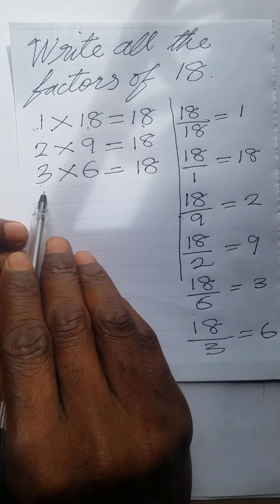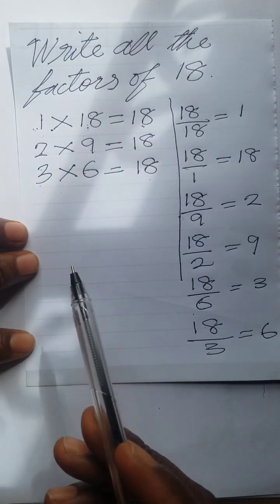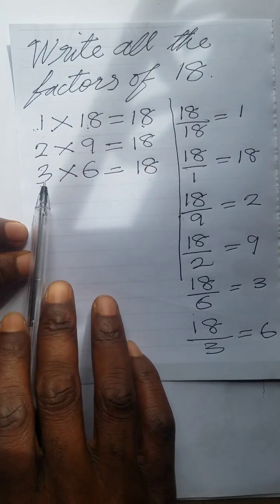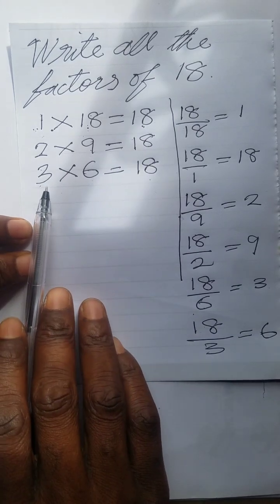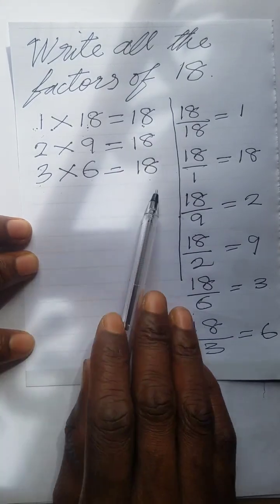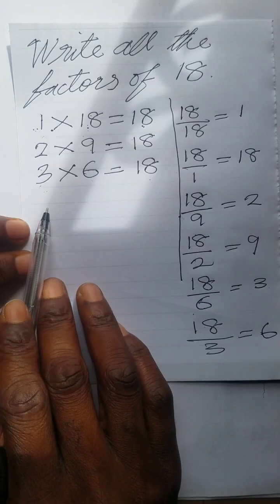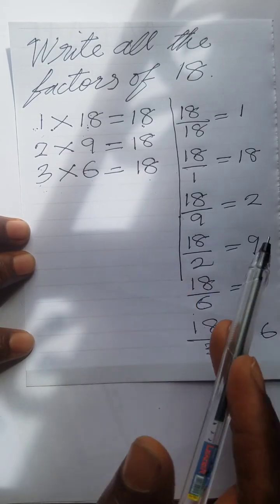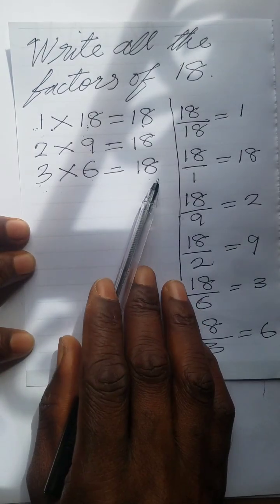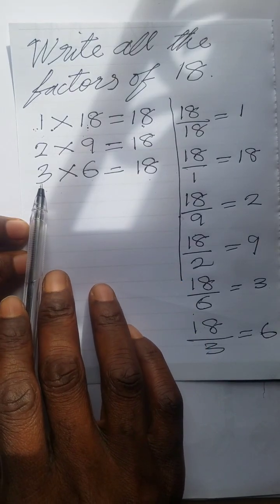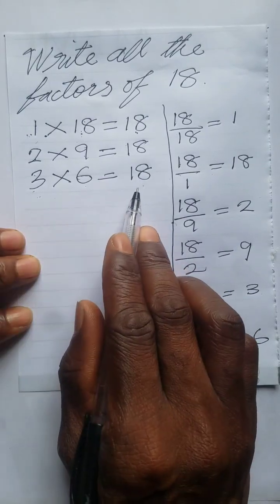The next number is 4. 4 times what gives 18? If you run your 4 times table, 4 1 is 4, 4 2 is 8, 4 3 is 12, 4 4 is 16, 4 5 is 20. You did not hear 18 there. It therefore means 4 cannot divide 18 without a remainder because 18 is not found in the 4 times table. So I skip 4, I go to 5. 5 times nothing gives 18. Let's try it. 5 1 is 5, 5 2 is 10, 5 3 is 15, 5 4 is 20. I skipped 18 again, which means that 5 is also not a factor of 18 because 5 times nothing gives 18.